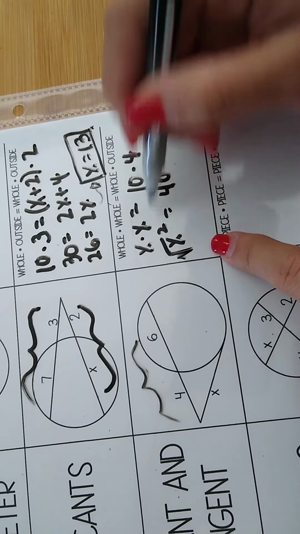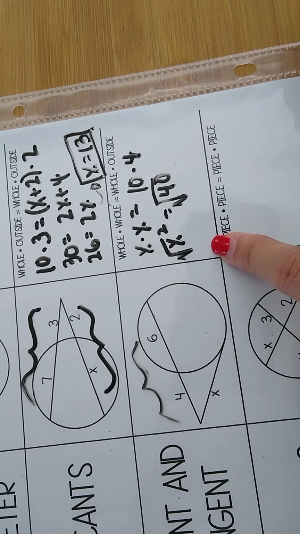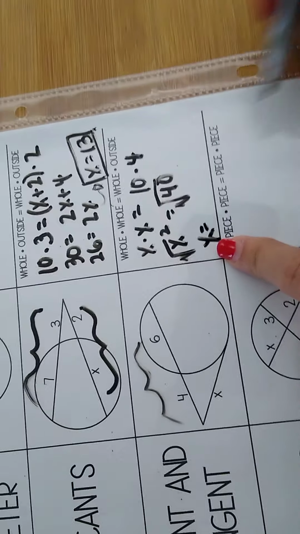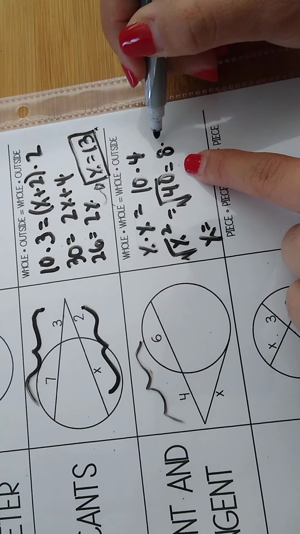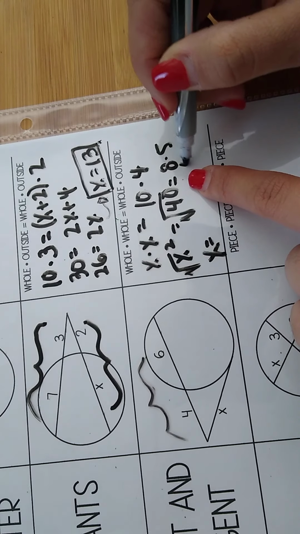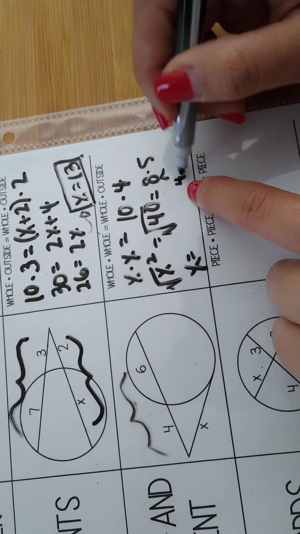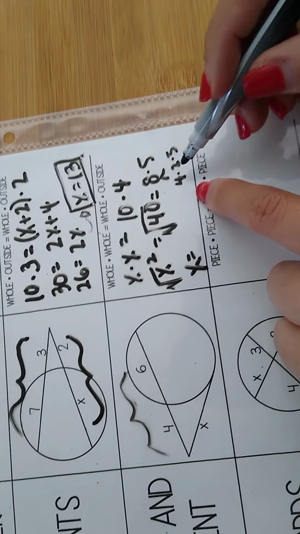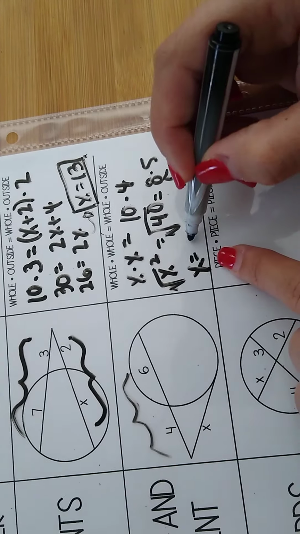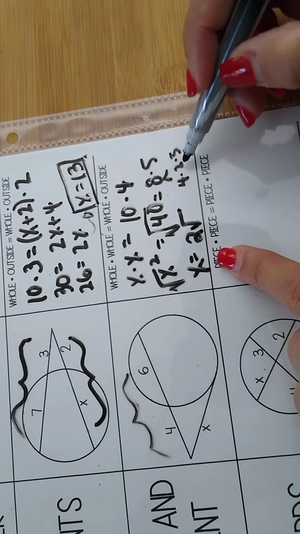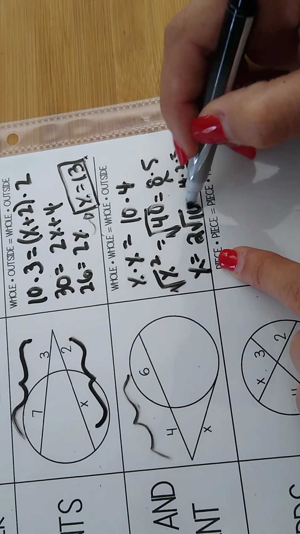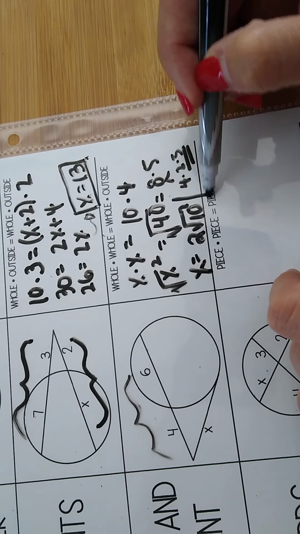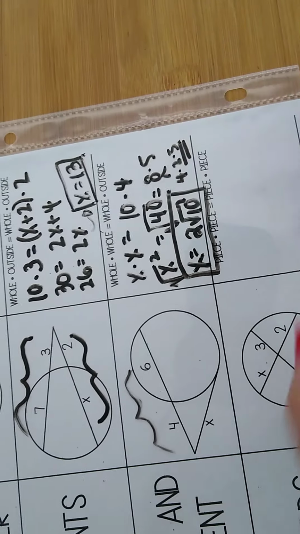Then I'm going to take the square root of that. X equals, well, I know the square root of 40 is, I could do 8 times 5, and then I could break this further into 4 times 2 times 5. Now I know the square root of 4 is 2, so it would be 2 square root of what's left inside. In this case, 2 times 5, which is 10. So my simplified answer would be 2 square root of 10.